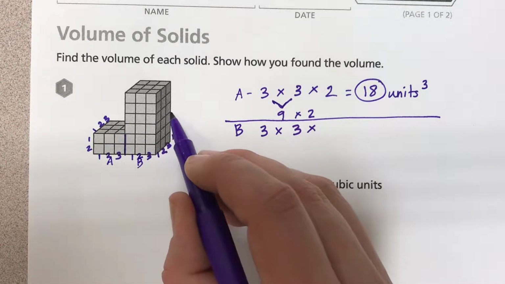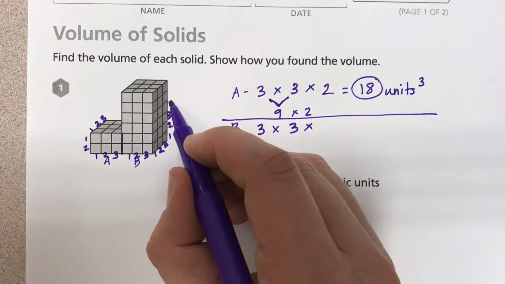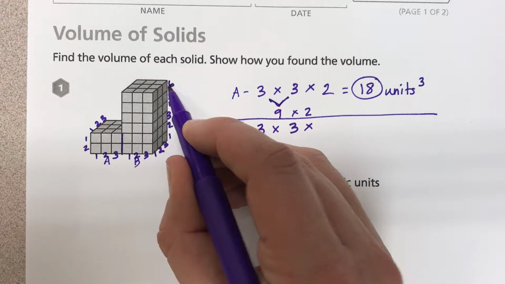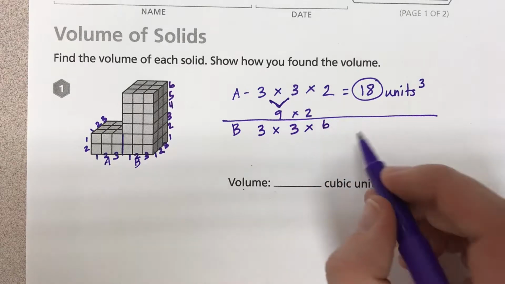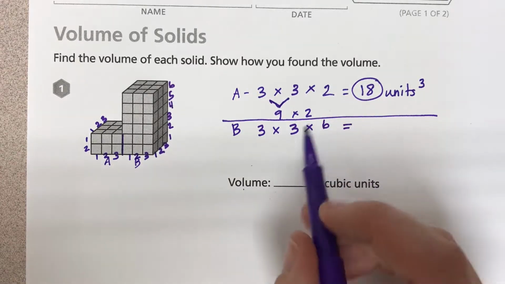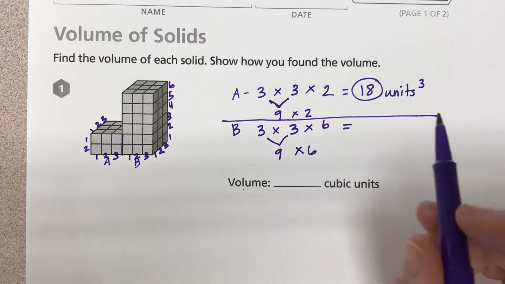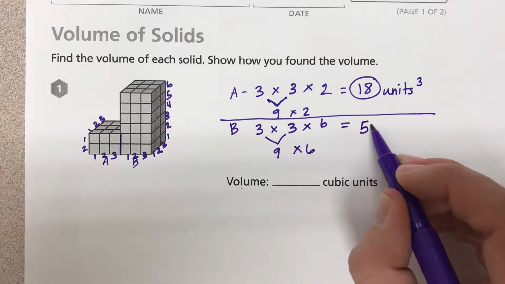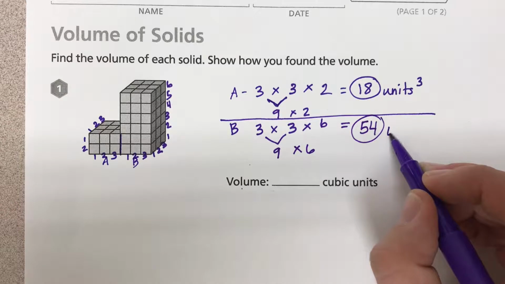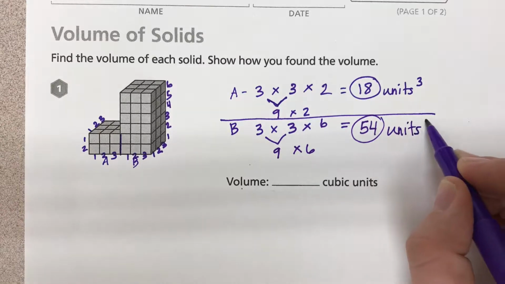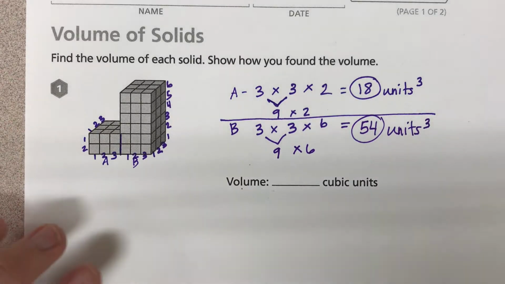So 1, 2, 3, 4, 5, 6. 6 high. So the volume of this will be 3 times 3 is 9, and then 9 times 6 is 54 units cubed.